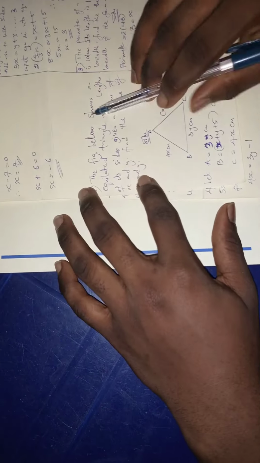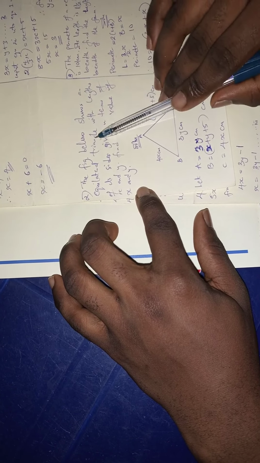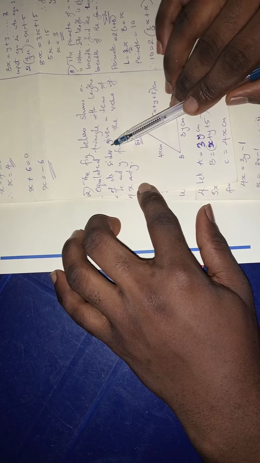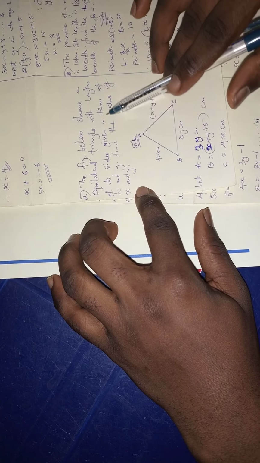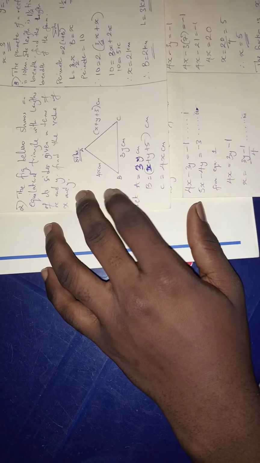So the second one is: the figure below shows an equilateral triangle with the length of its sides given in terms of x and y. Find the value of x and y.